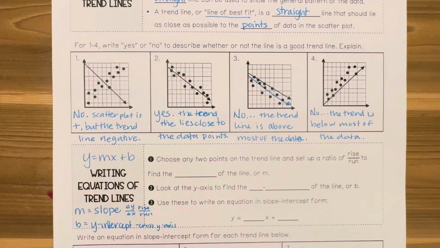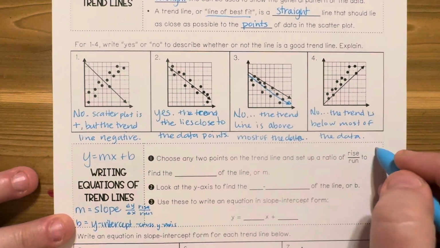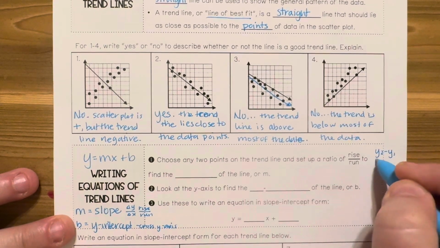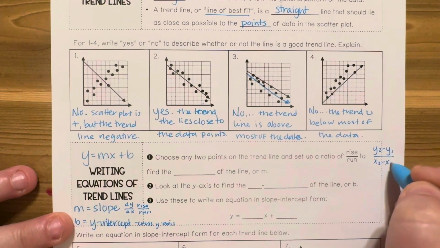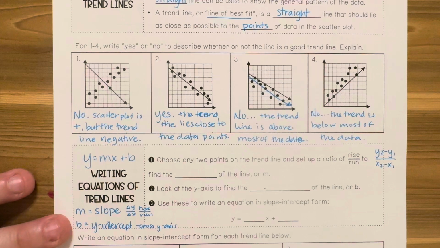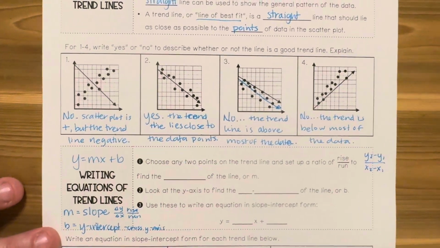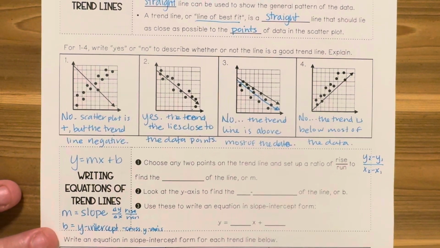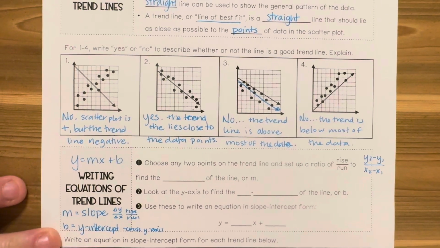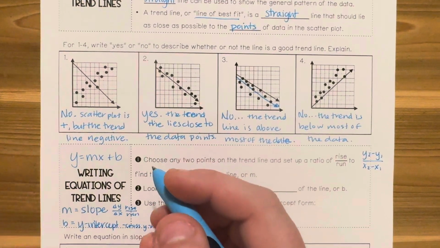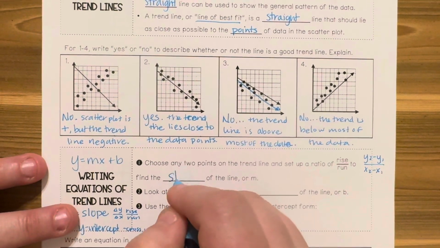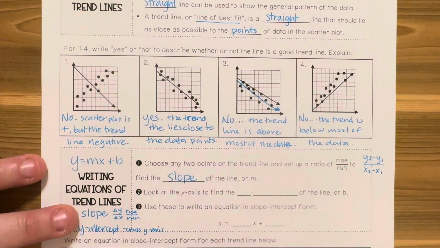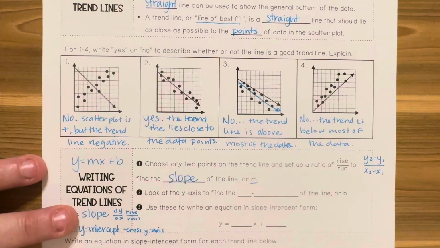We can look at the rise over the run, or we could actually use y2 minus y1 over x2 minus x1, okay? We could actually use that as well. All right, so we're going to choose any 2 points on a trend line and set up a ratio of rise over run to find the slope of the line, or m. Remember that slope is equal to m.